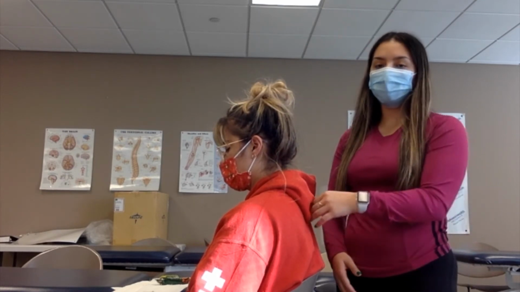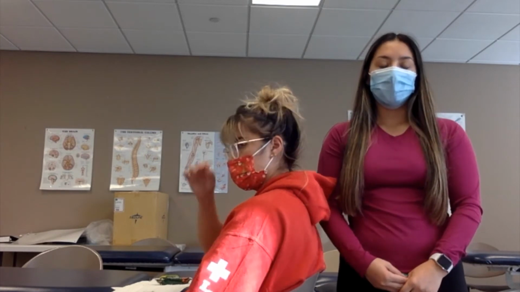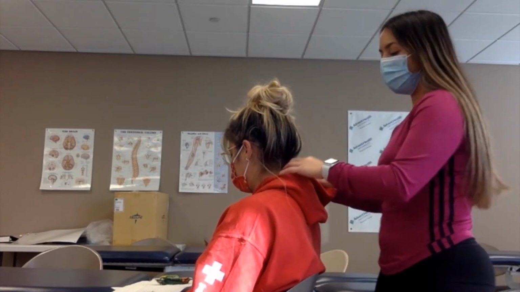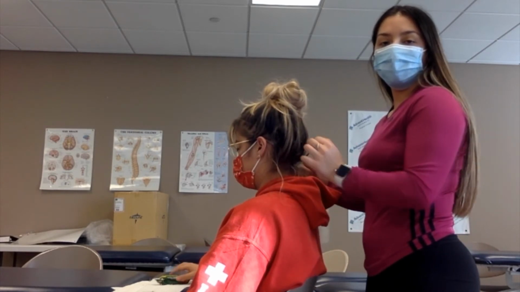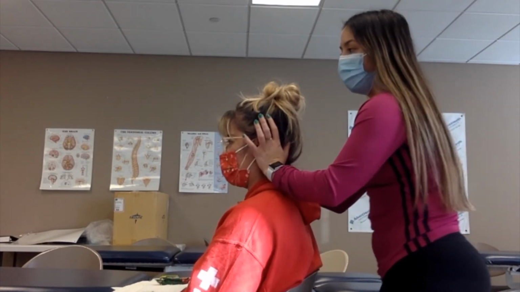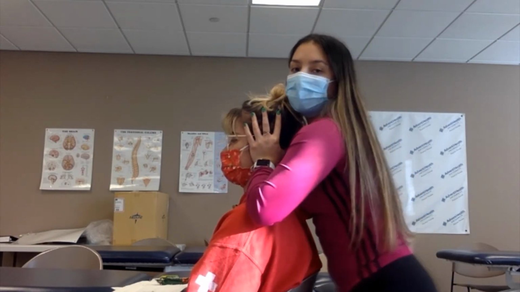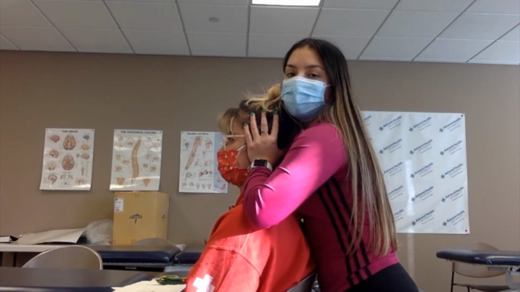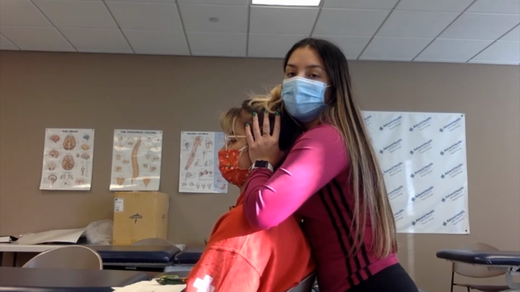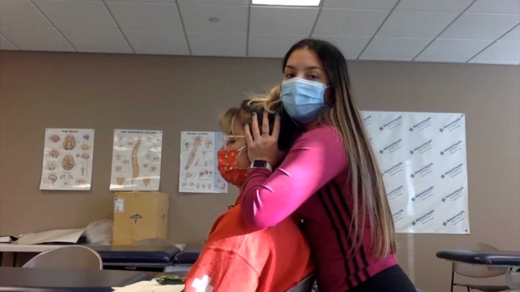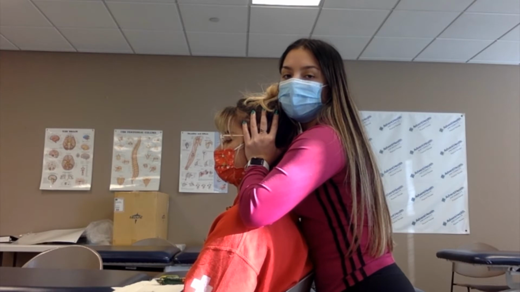This is the distraction test. Especially if the patient has radicular symptoms or complaints, you can do this test to see if you can relieve their symptoms. You're going to come behind the patient and use the heel of your hands right underneath the occiput. Then have the patient lay back and relax on you, and while they do that, lift their head up and provide the distraction.